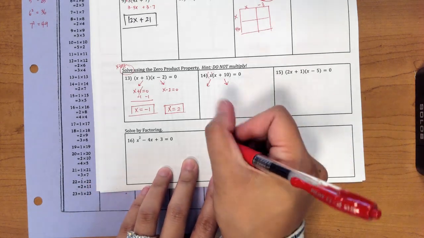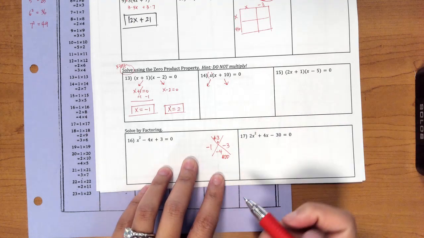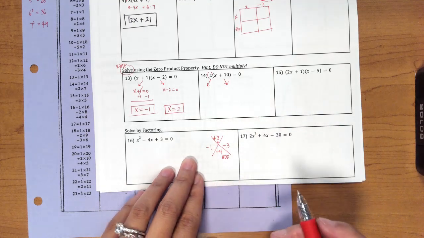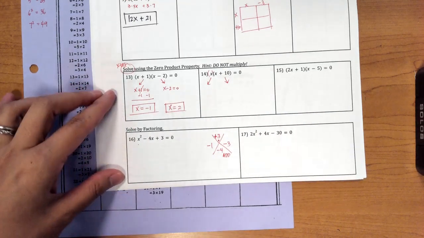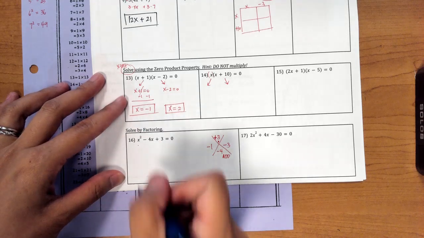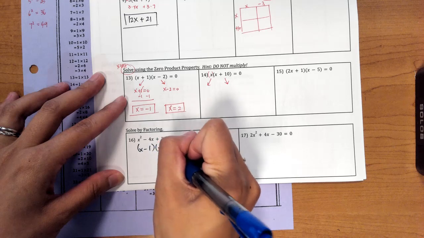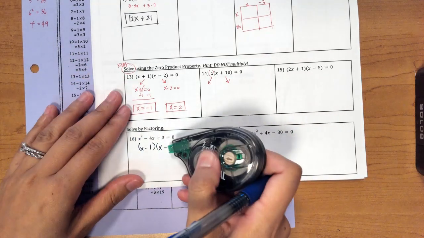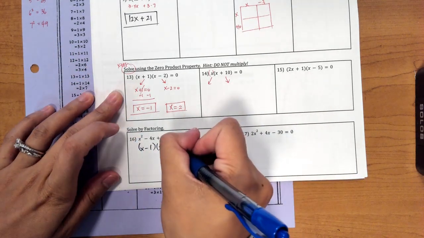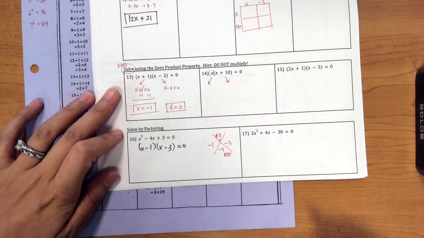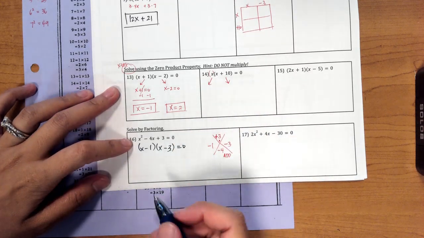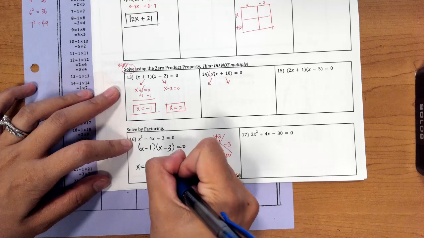So all I need to do is go in and change both signs because that'll give me negative 4. So now I have x minus 1, x minus 3, equal to 0. And then we know that x equals 1 and 3.